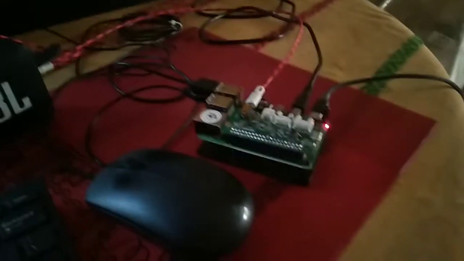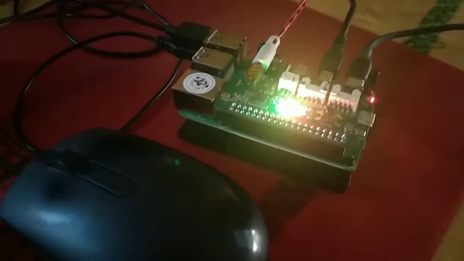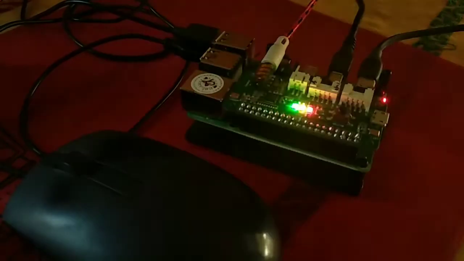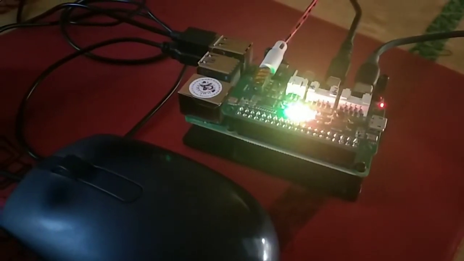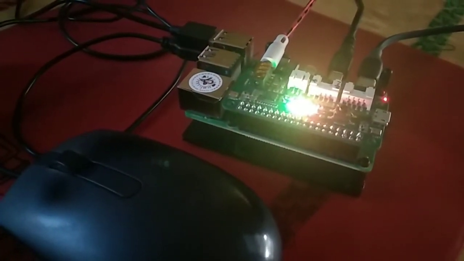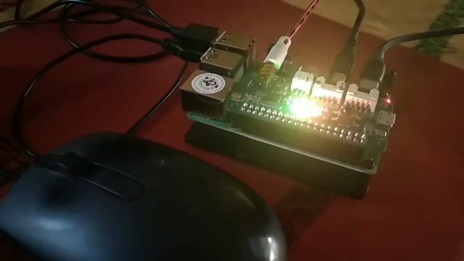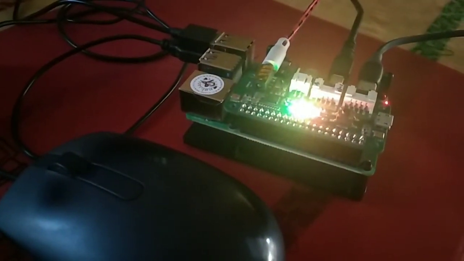When we say the wake word Jarvis, it lights up. Sorry, detected something, I guess. Jarvis, switch off, so it turns off. Jarvis, turn on the lights.